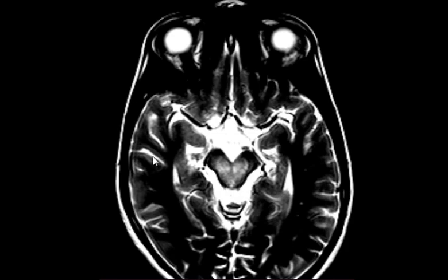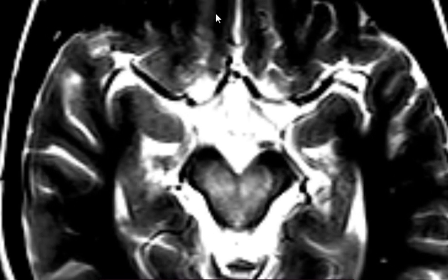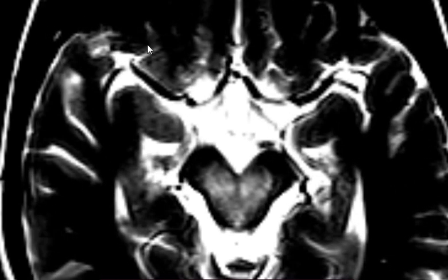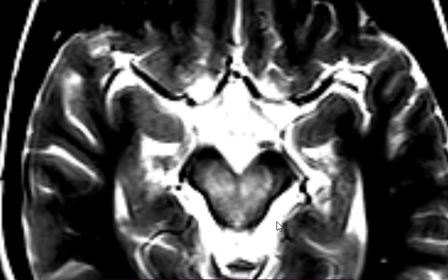So on this, the nice central part of the midbrain shows high signal intensity, with the periphery spared. What is the name of this sign? This appearance here, what does it look like? Okay, you are not so far away.